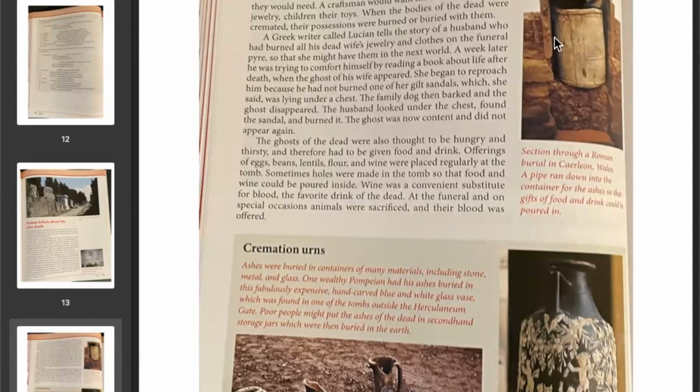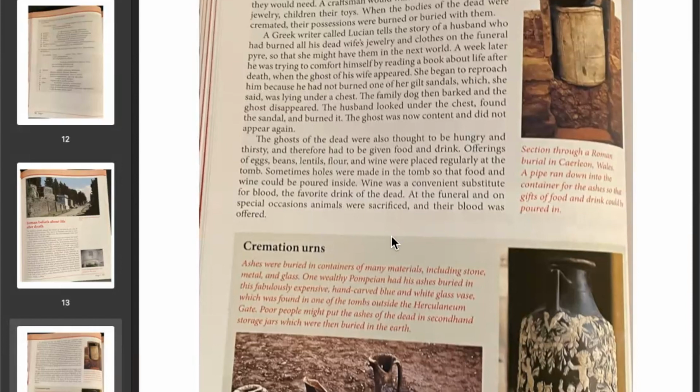Offerings of eggs, beans, lentils, and flour and wine were placed regularly at the tomb. Sometimes holes were made in the tomb so that food and wine could be poured inside. Wine was a convenient substitute for blood, the favorite drink of the dead. At the funeral and on special occasions, animals were sacrificed and their blood was offered. And this is true, but this is the same for worshiping the gods in Roman and Greek culture.